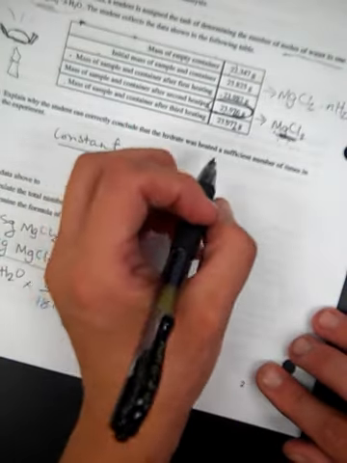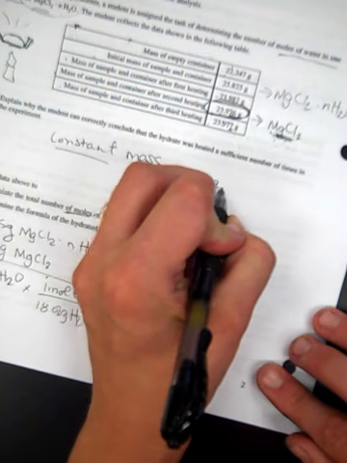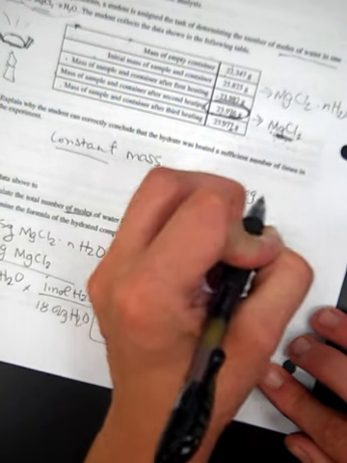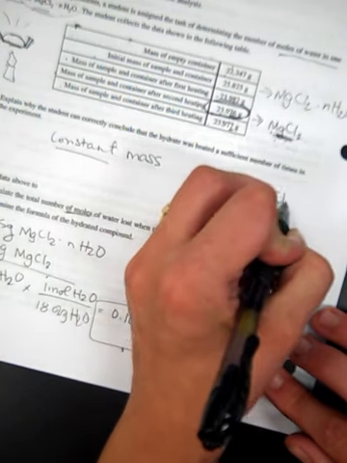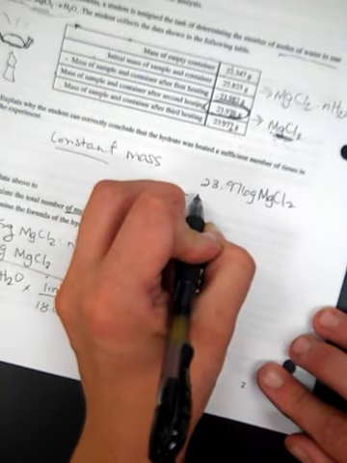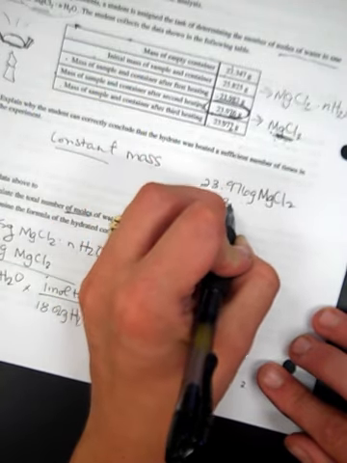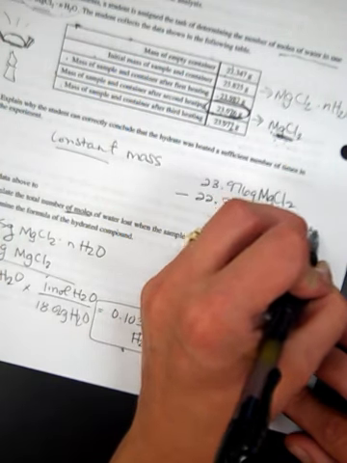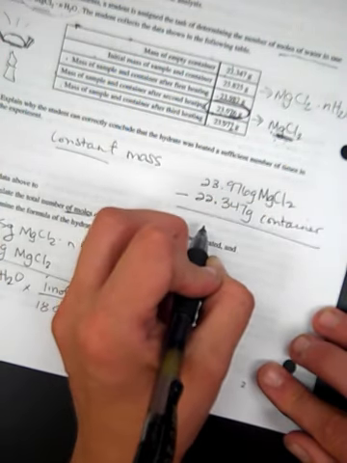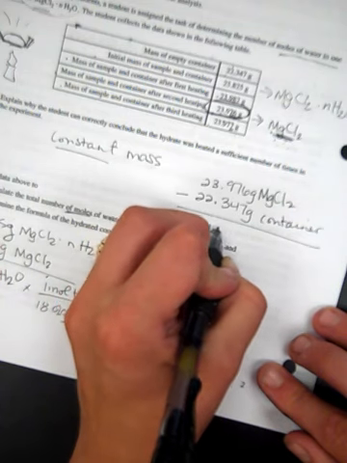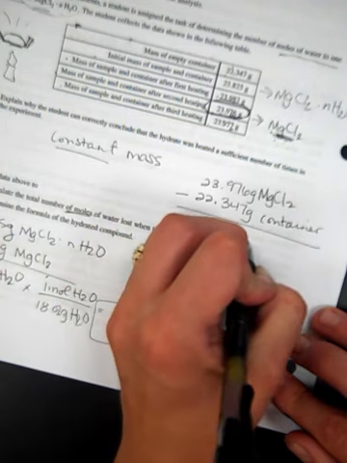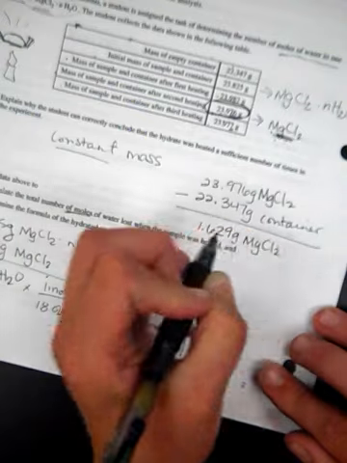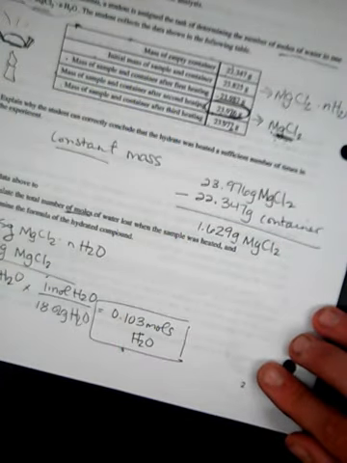So I'm going to write it up here. 23.976 is the mass of magnesium chloride with the container, minus 22.347 is the mass of just the container. So we have 1.629 grams of just magnesium chloride in the compound.